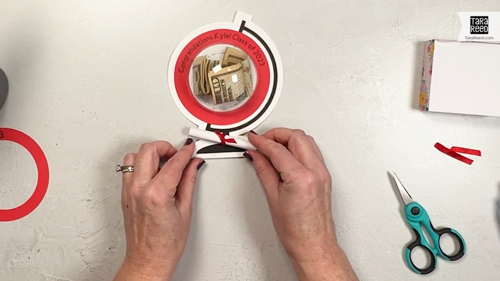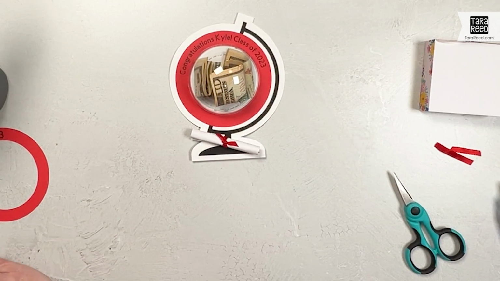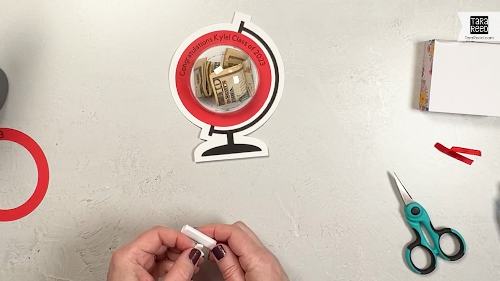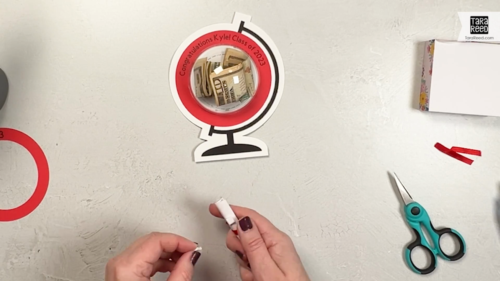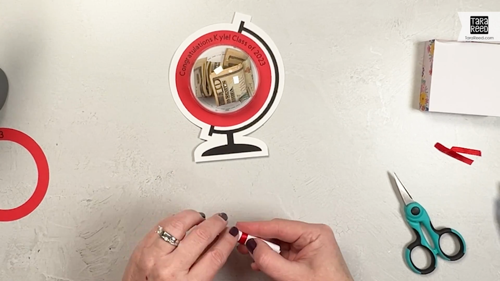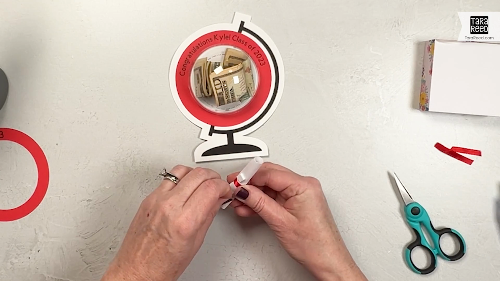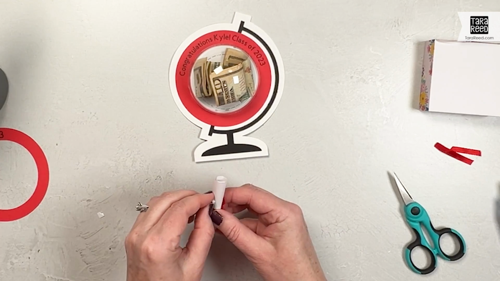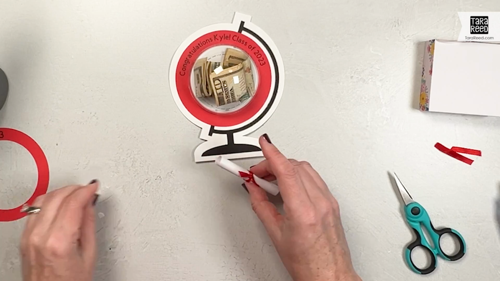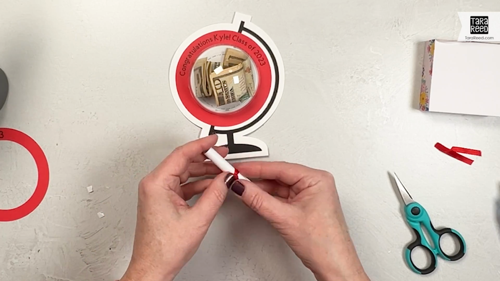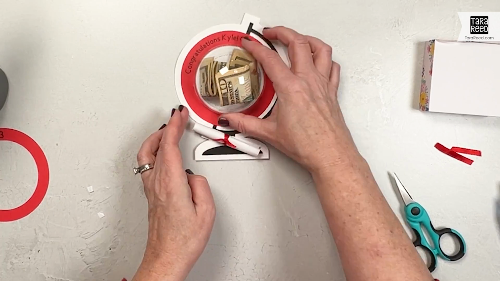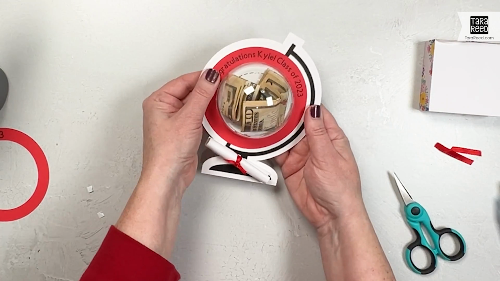Then you can either glue this down. I'm going to use the little foam adhesive dots and just put 2 on there, or squares rather. Gives it a little bit of dimension, and I feel like this is going to help this element stay on here a little bit better. Put that there. So that can be done like that.